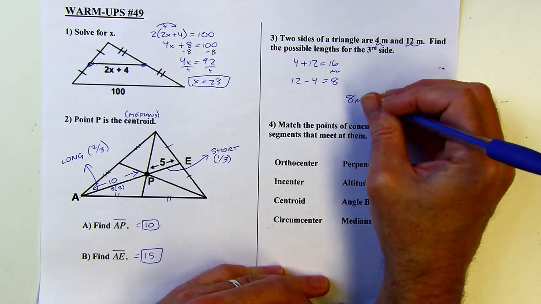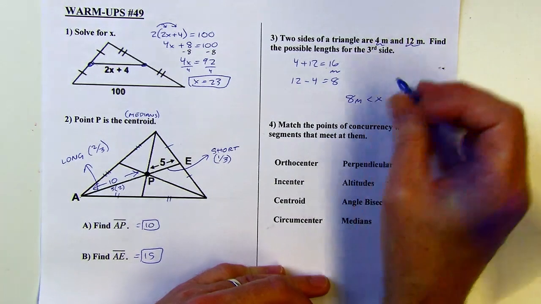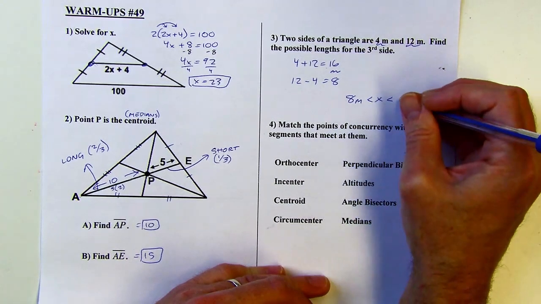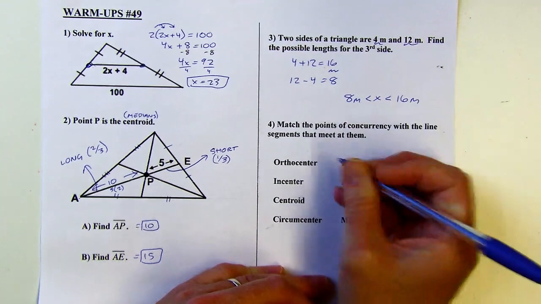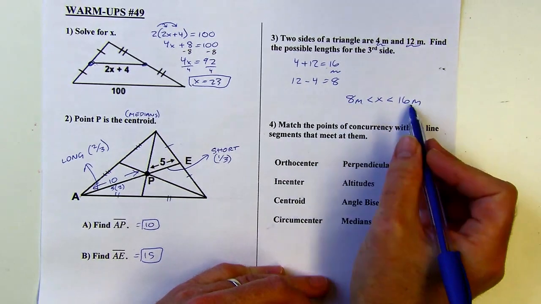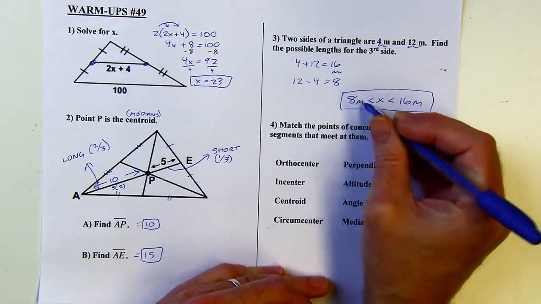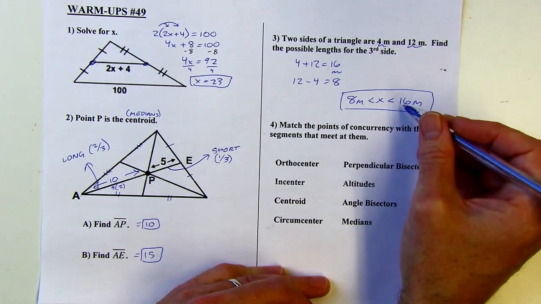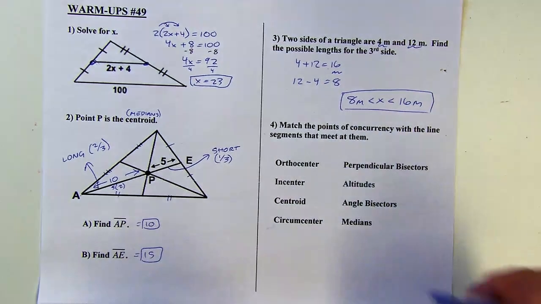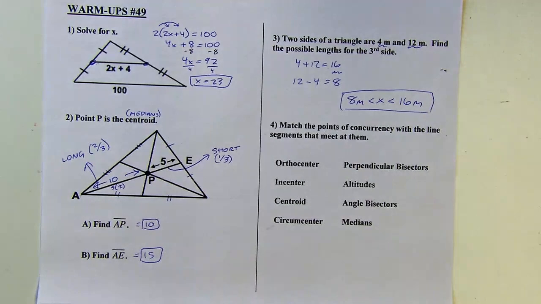So my third side is going to have to be bigger than 8 meters, and it's going to be less than 16 meters. Okay? So on a number line, it's going to be between 8 and 16, and the 8 and 16 would not be included. So you could have 8.1 or 15.999, but you can't have 8 itself or 16. Anything in between those, though, would work.